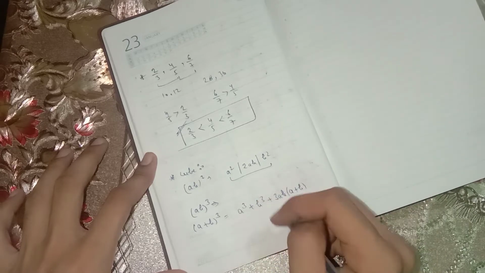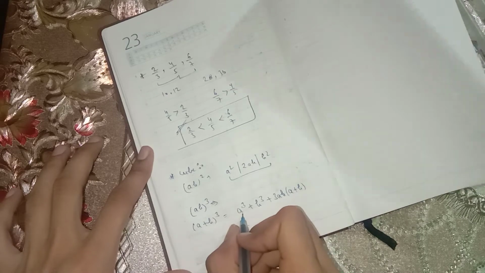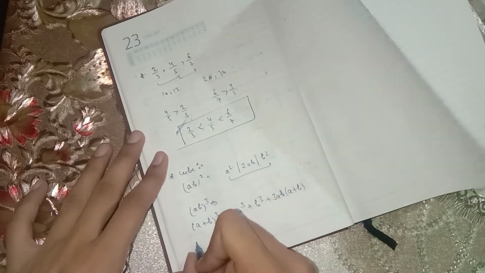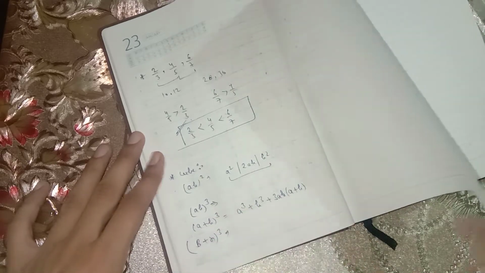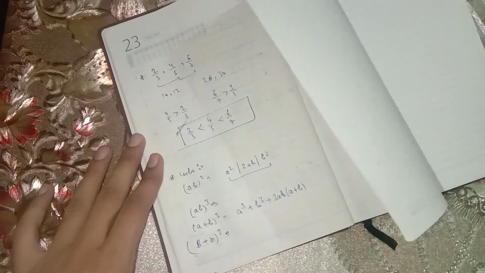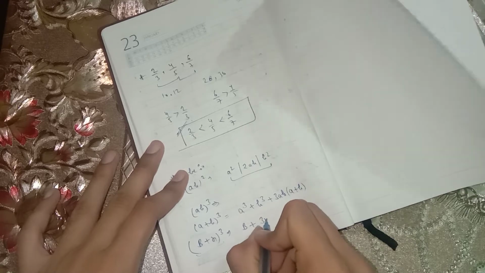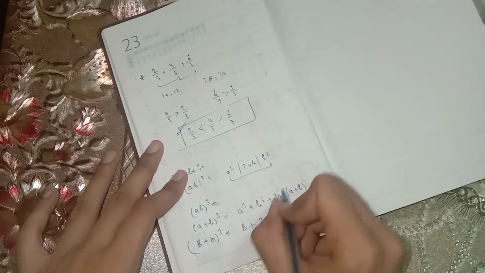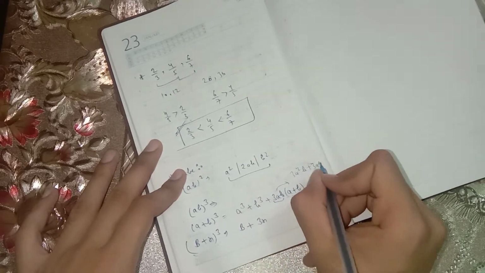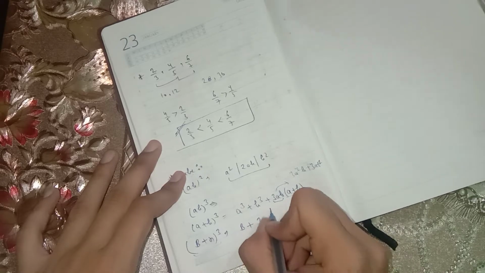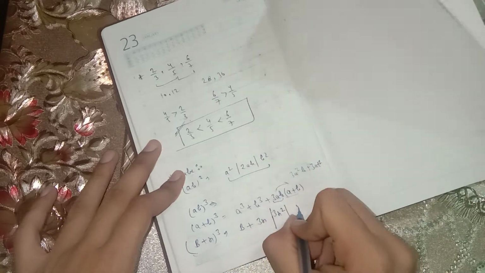So what I can write here is, I am just assuming it to be (b+x) whole cube. Anything you can assume. This is the general formula that I am writing here. (b+x) cube equals b cube plus 3b square x plus 3b x square plus x cube.